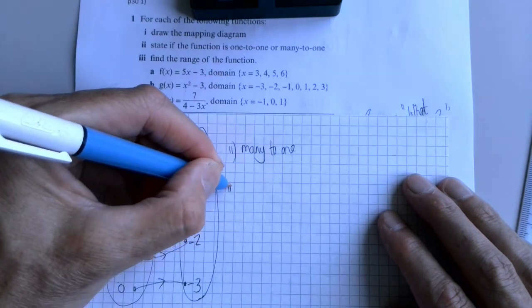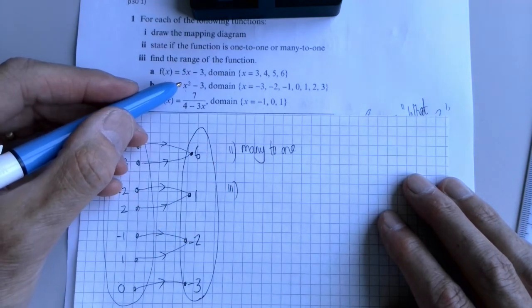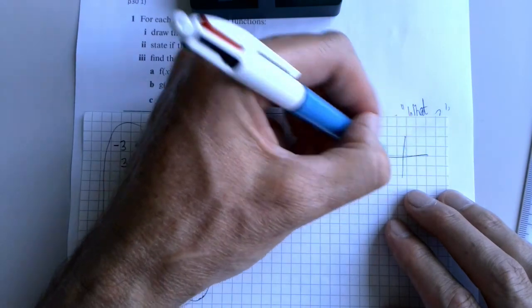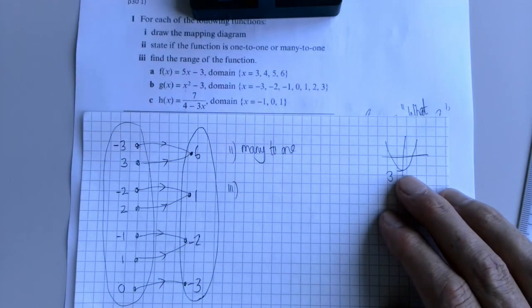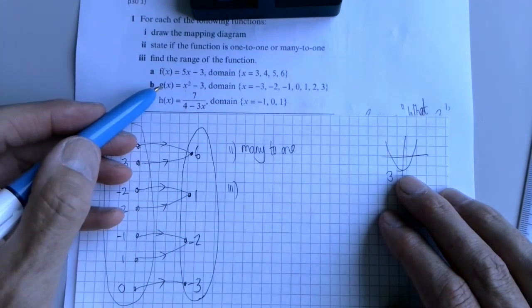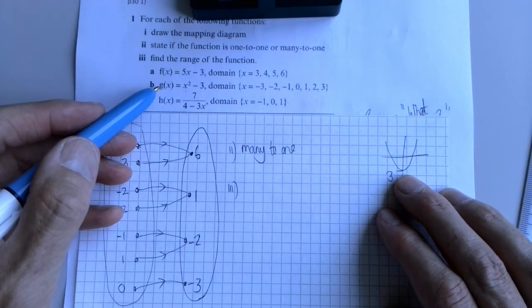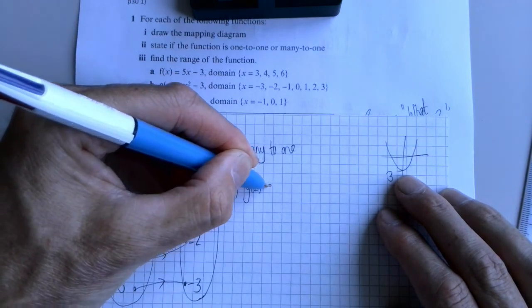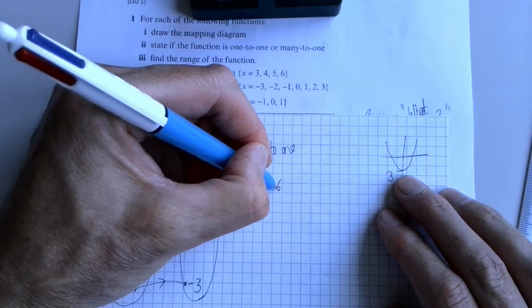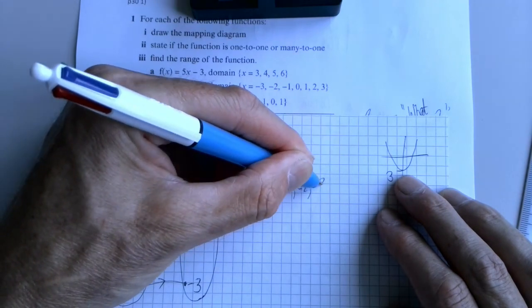And the range, well, normally the range of x squared minus 3, that graph would look like this. So we'd say the range is that y, or in this case g of x, can be any value greater than or equal to -3. But actually, in this case, g of x just equals 6, 1, -2 or -3.